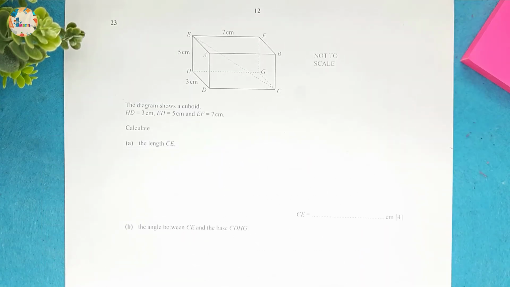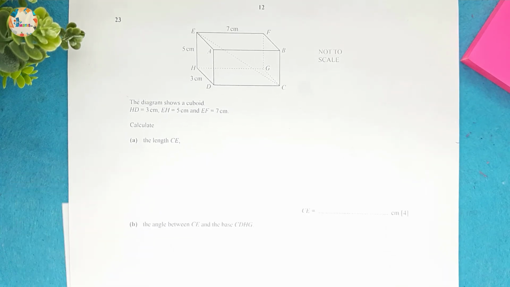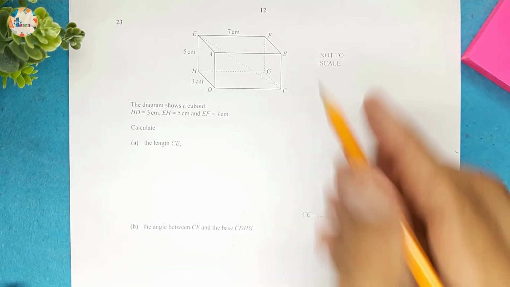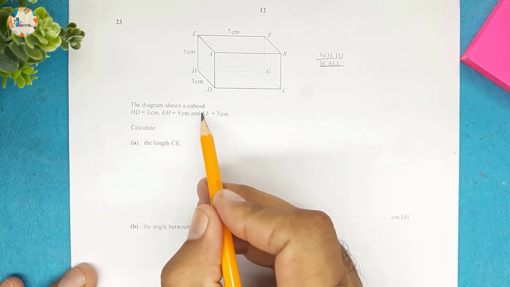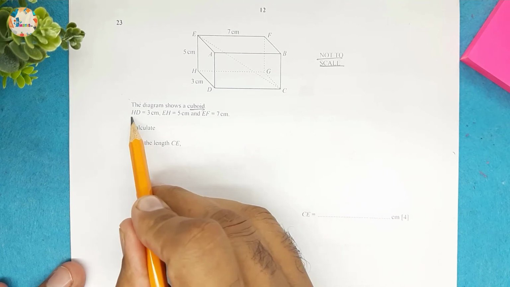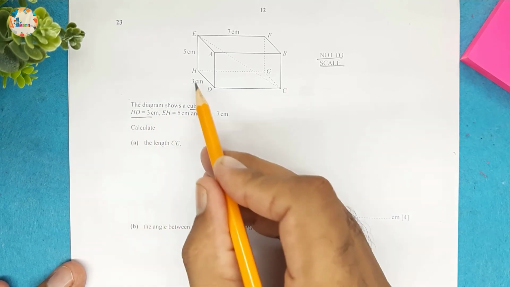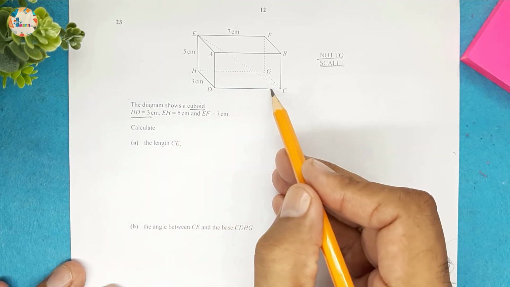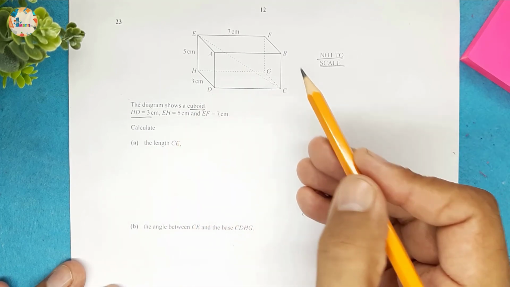Now question number 23. This is the diagram provided, which is not to scale, and the diagram shows a cuboid. HD is equal to 3, this side is 3, EH is 5, and EF is equal to 7.